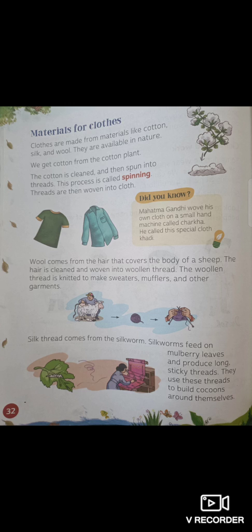Clothes are made from materials like cotton, silk, and wool. They are available in nature. We get cotton from the cotton plant. The cotton is cleaned and then spun into threads. This process is called spinning. Threads are then woven into cloth. Now, are you wearing a t-shirt right now? If you're wearing a t-shirt, it is most likely that your t-shirt is made from cotton. Okay, so cotton is one of the materials that clothes are made out of.